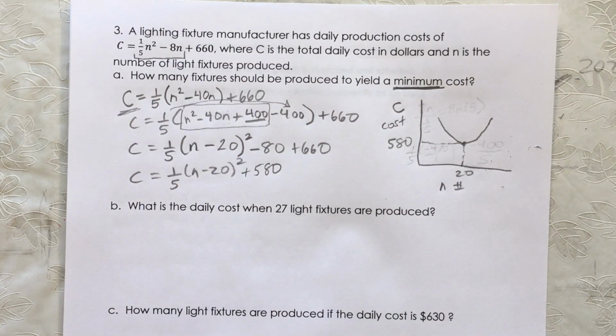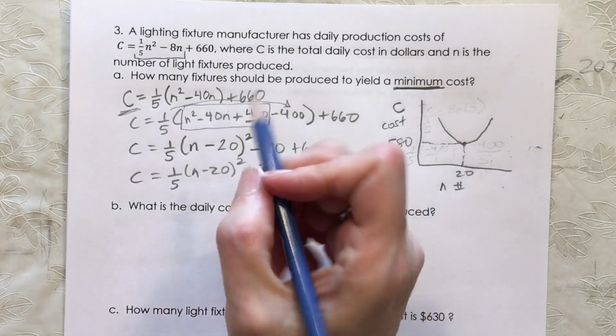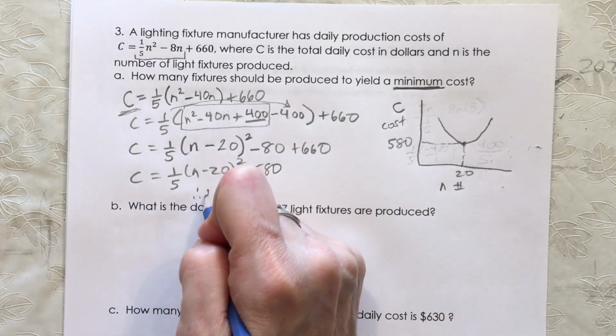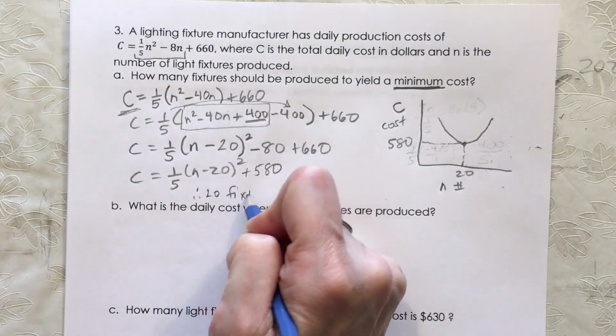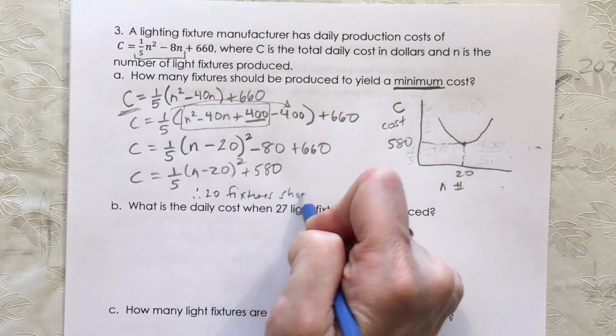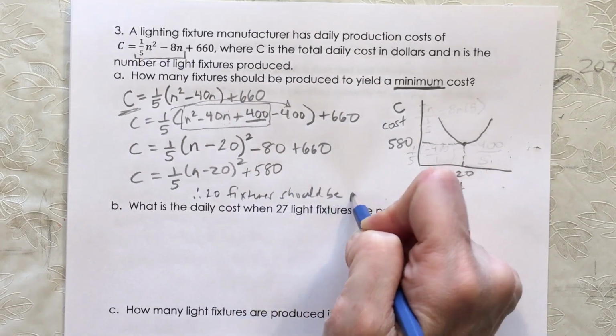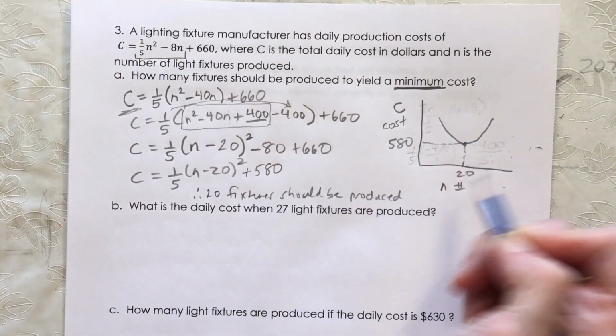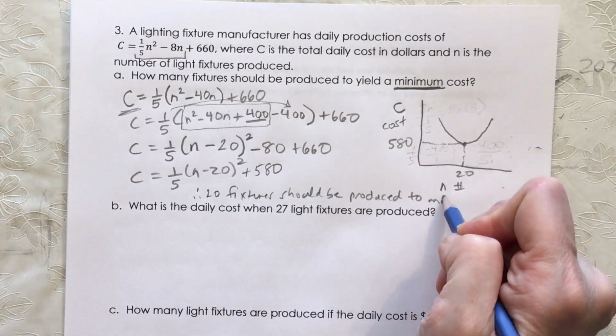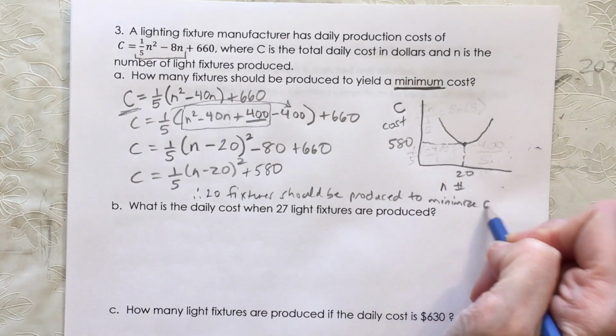So the answer to the question, how many fixtures should be produced, is therefore 20 fixtures should be produced to minimize cost.